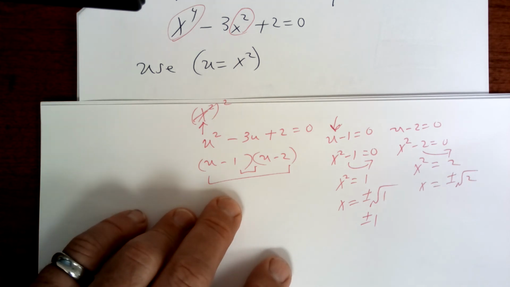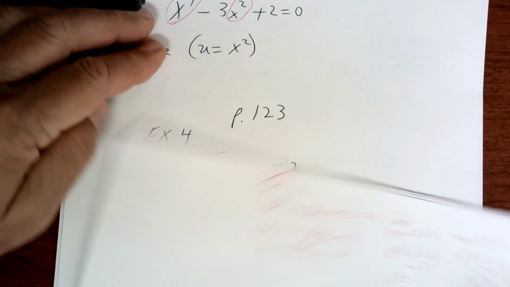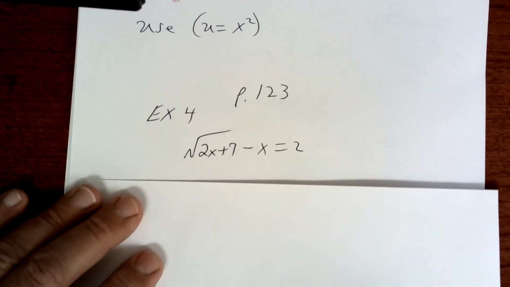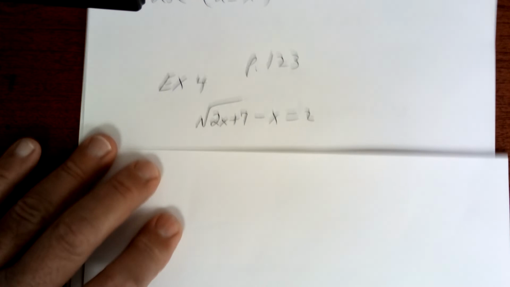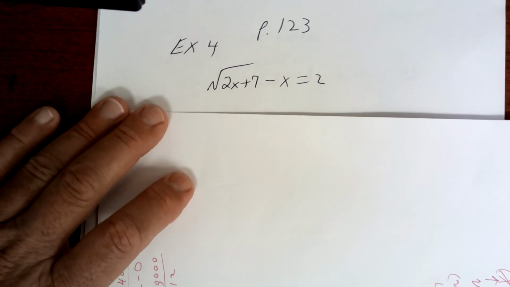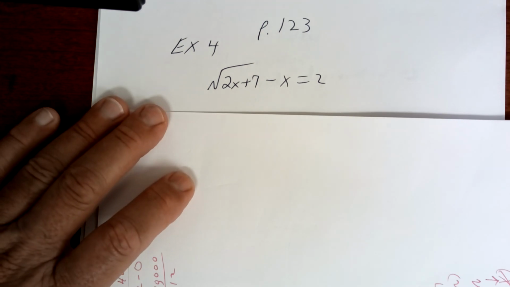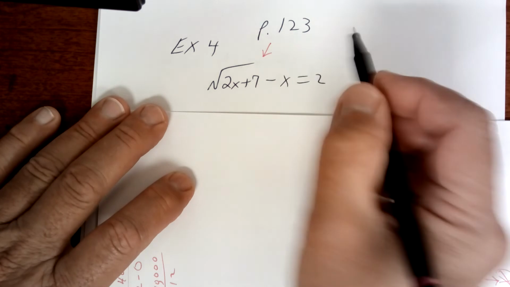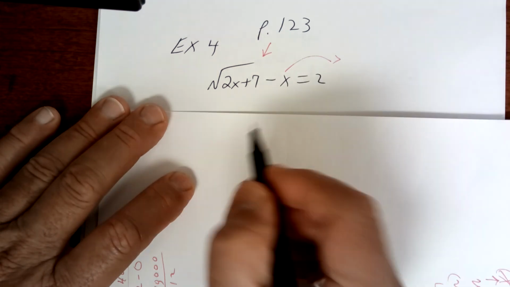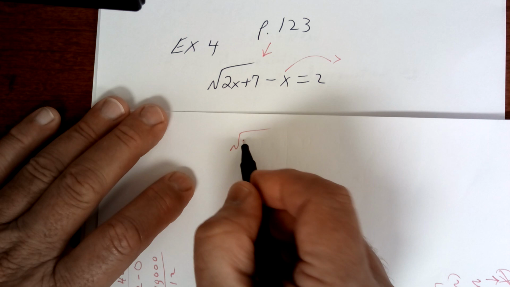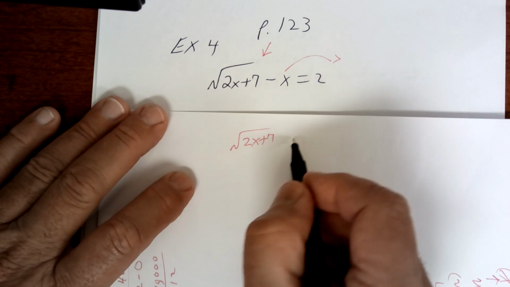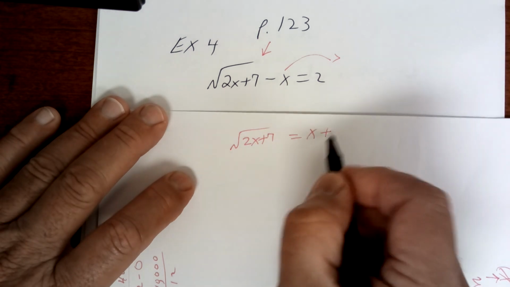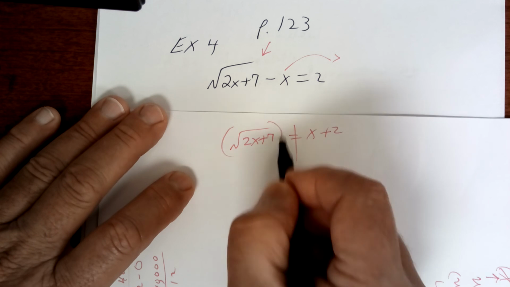Anyhow, there it is. Let's take our book out and go to page 123 and work this one. Okay, the way you want to work this one is you want to first isolate the radical. So you want to move the x over here. So it's going to be the square root of 2x plus 7, and then you want to move the x, which becomes a plus. Then you want to square it to get rid of that radical.